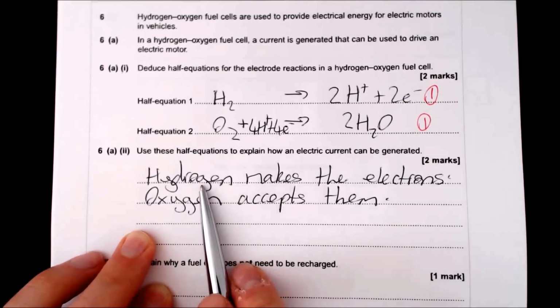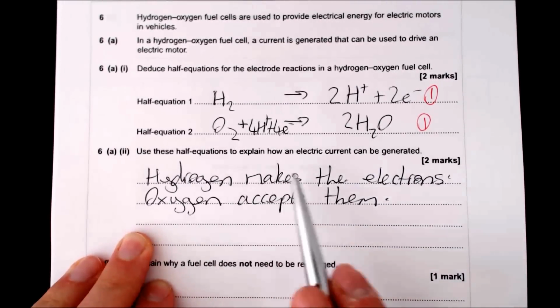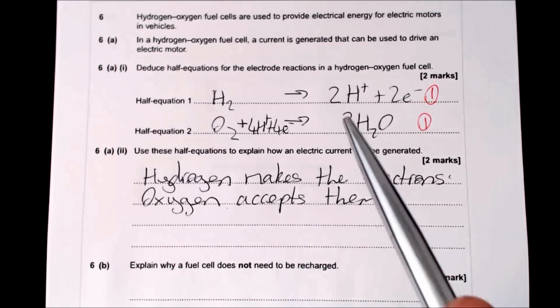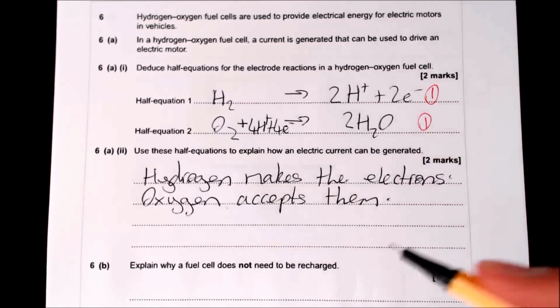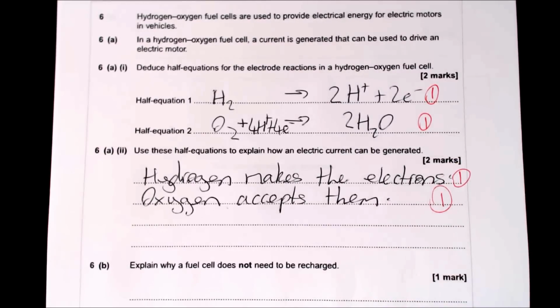And you could be more specific, I suppose, but it's not a major marking point. We could say hydrogen electrode makes the electrons and the oxygen electrode accepts them. But as long as there's some link or reference to them equations that you've done there before, then that's effectively what happens. And this is obviously like a flow of electrons. So you get 1 mark there and 1 mark there. So there's another 2 marks.